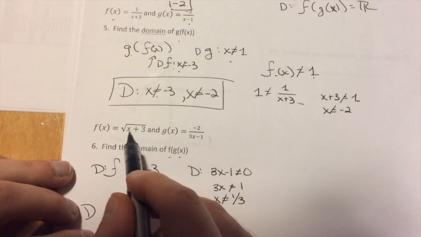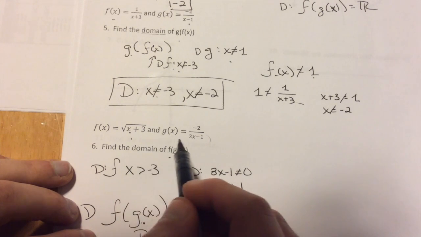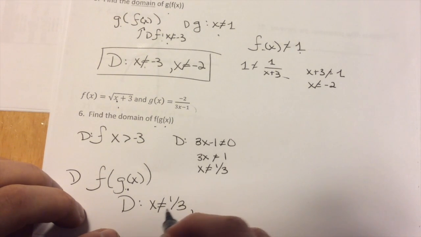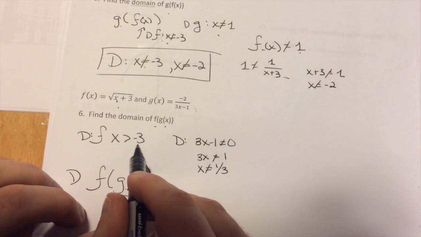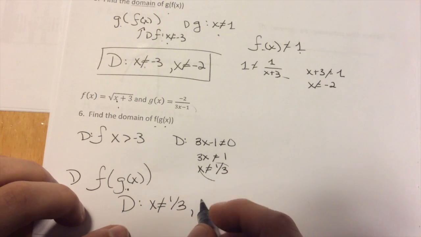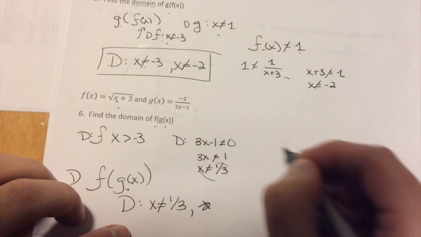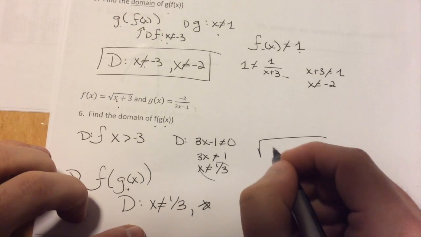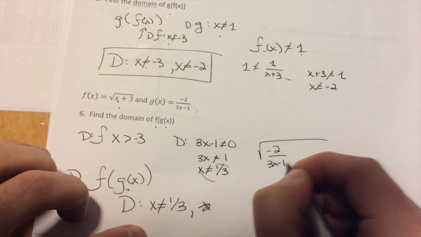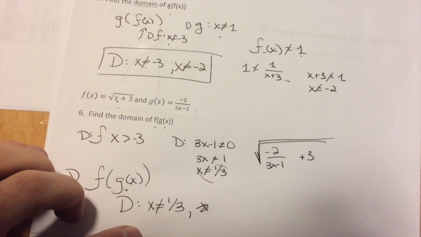If I plug g in under the square root, I still have some number plus 3. So we take negative 2 over 3x minus 1, plus 3. That's our composition of functions.